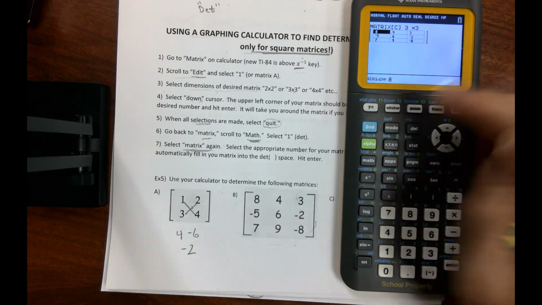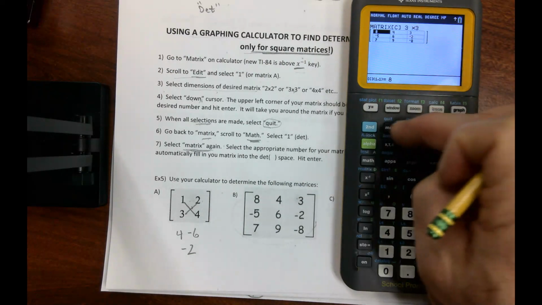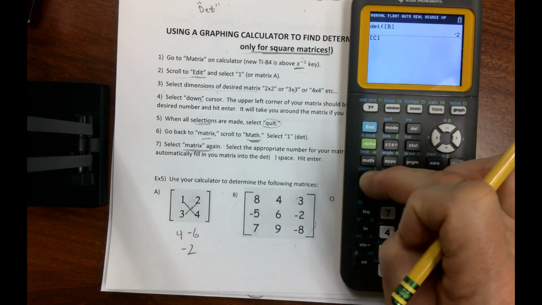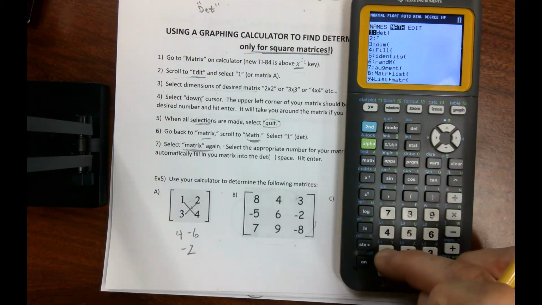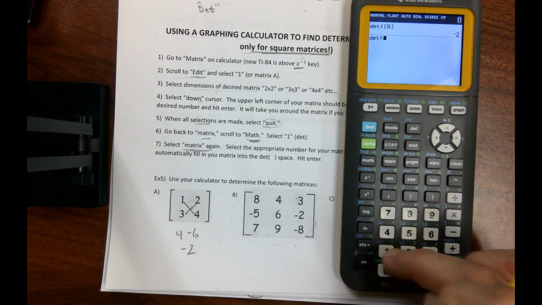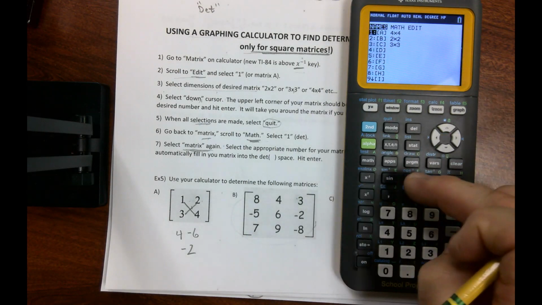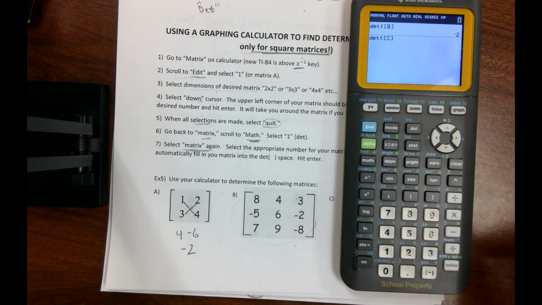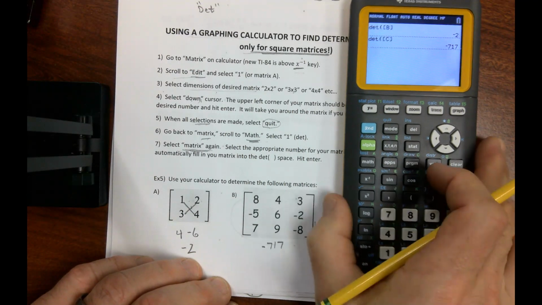So now, counterintuitive, but this is matrix C, don't forget that, second, quit. And now we're going to go second matrix, go over to math, select, find the determinant please, Mr. Calculator, and now go back to our list of matrices, and we're interested in matrix 3 or C, so I hit the 3, and now I hit enter, and that would be -717. So I think you get the point.